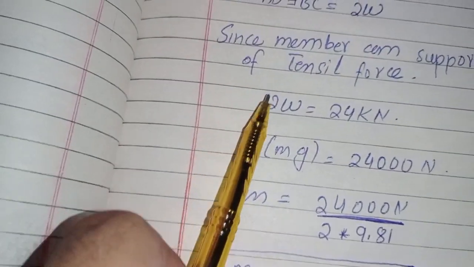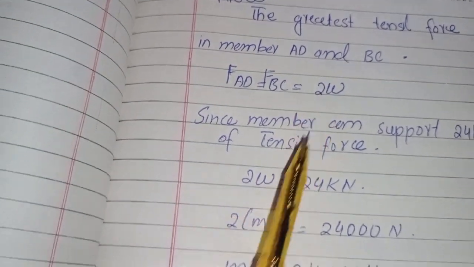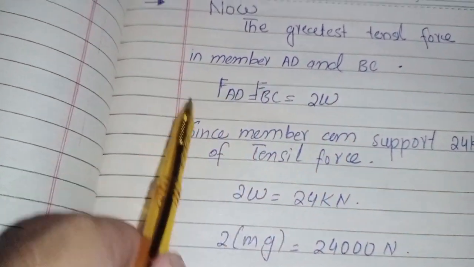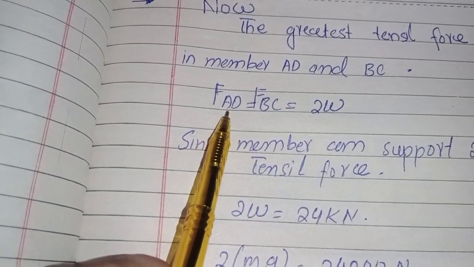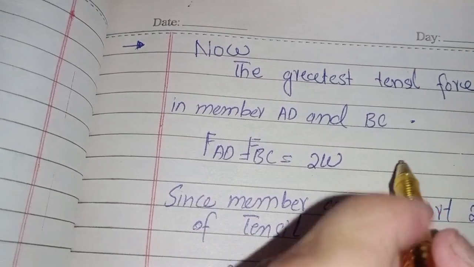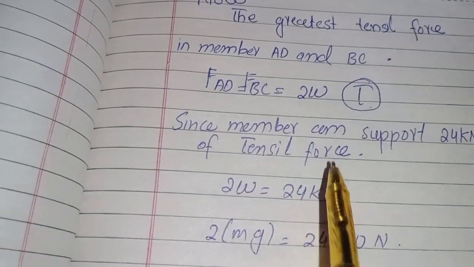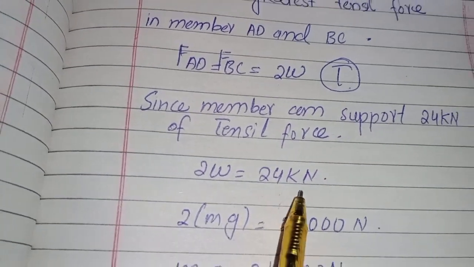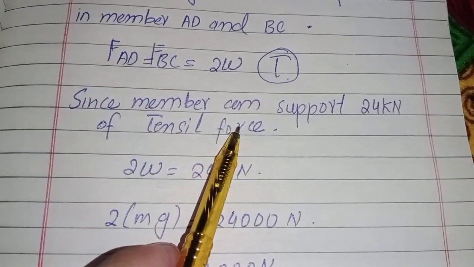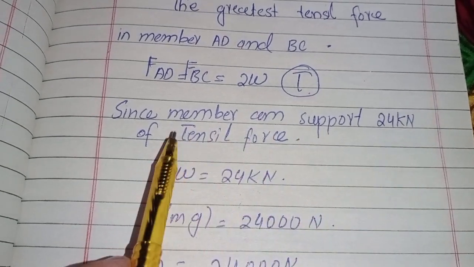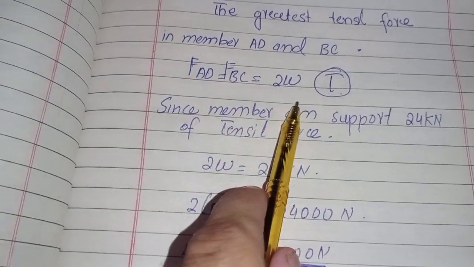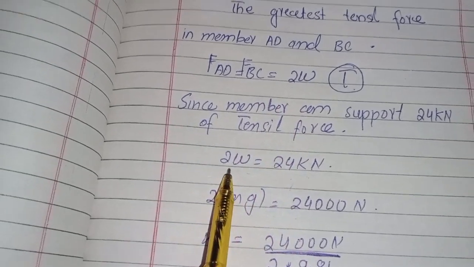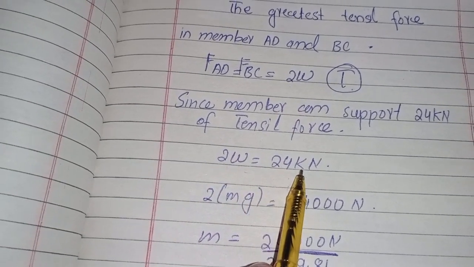So now we can say that 2W equals 24, because these two maximum forces are tensile forces. Now I can equate it with the tensile limit. Since the member can support only 24 kilonewton of tensile force, I can say that 2W equals 24 kilonewton.